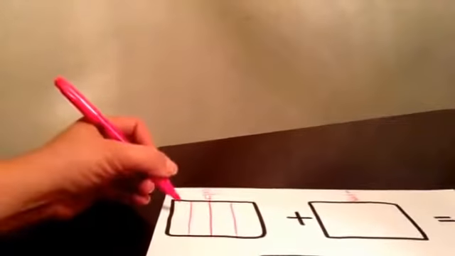But no, we are going to represent 4 spaces in the rectangle. So we just draw 3 lines, okay? So now we're going to shade 2 because those represent the 2 slices of pizza that John ate, okay?